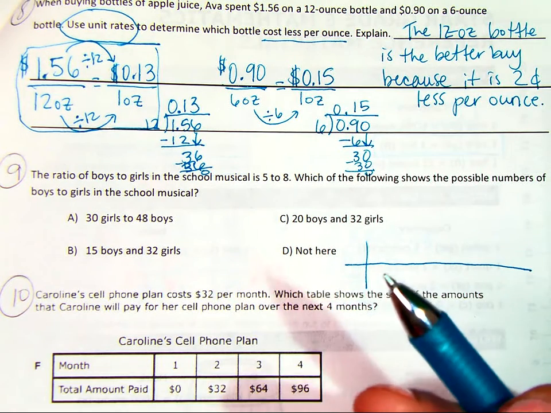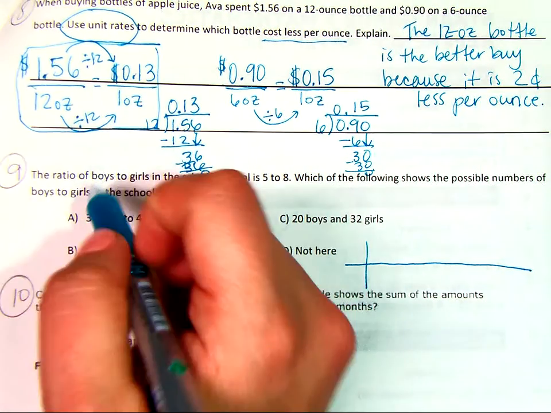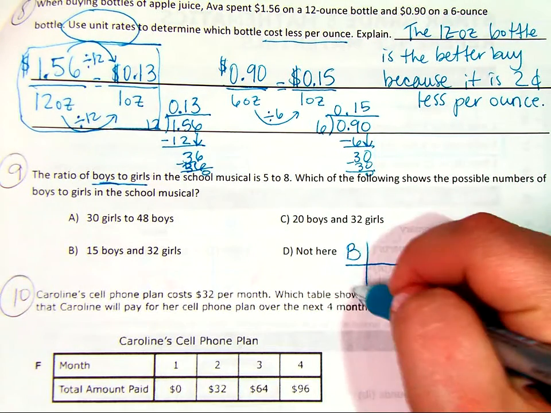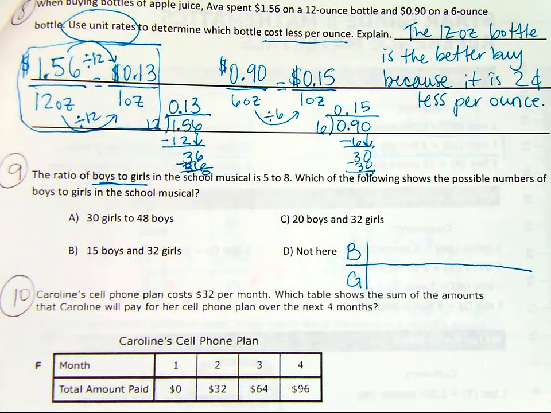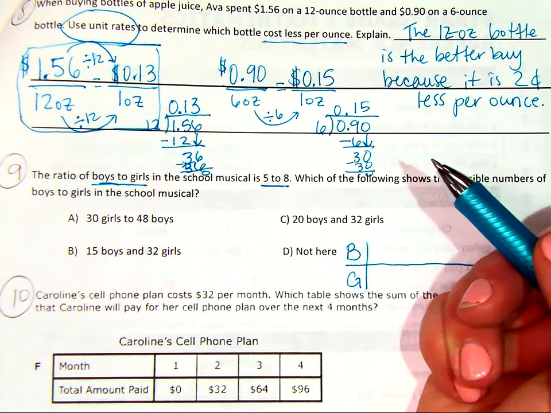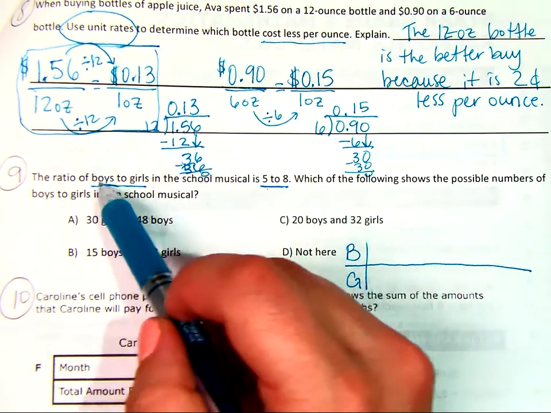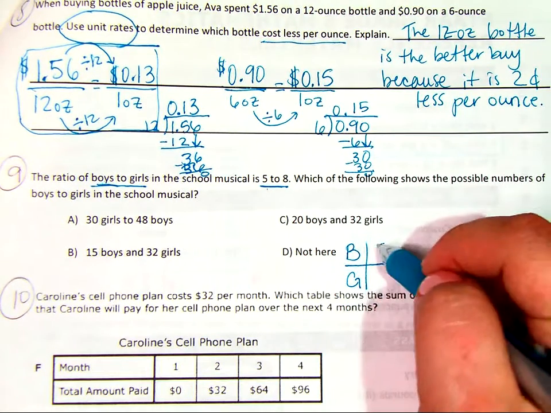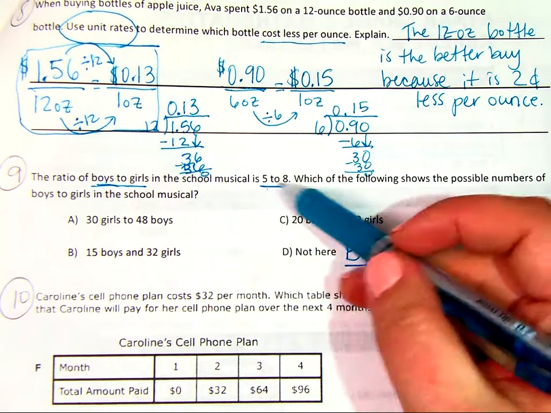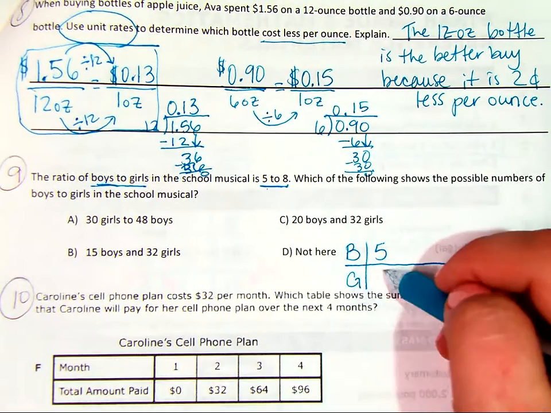The order of the original ratio is boys to girls. So I'm going to put boys on top, girls on bottom. This number ratio is exactly the same. So since boys were listed first here, 5 goes to the boys. And 8 second, or after the word to, so 8 is how many girls there were.